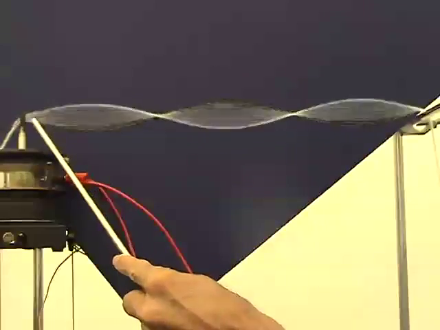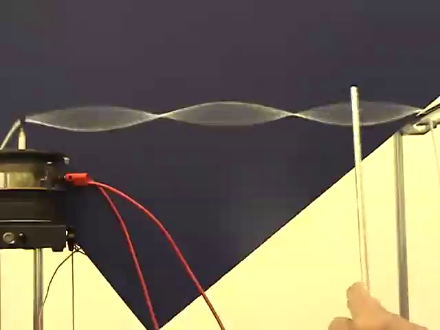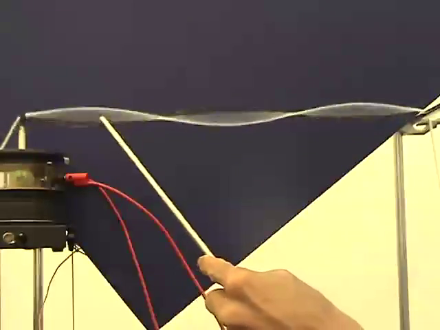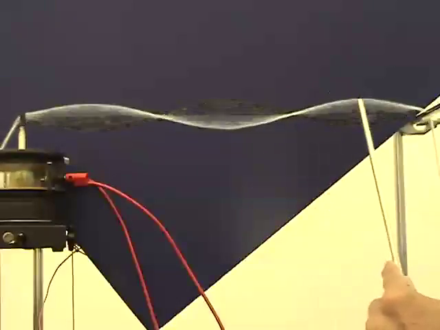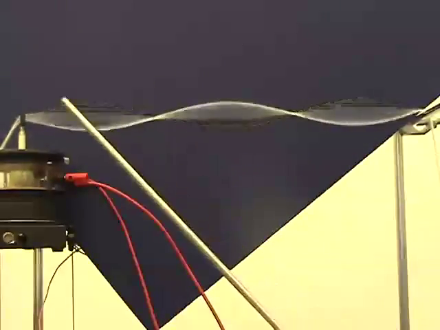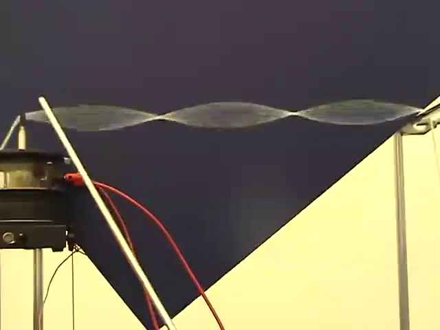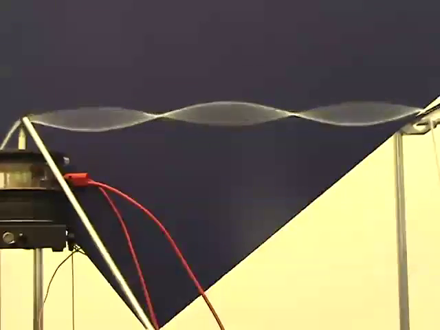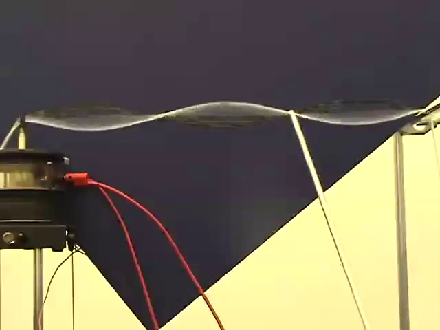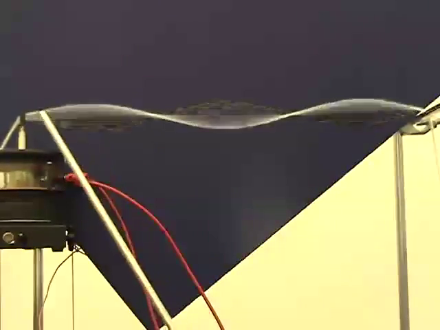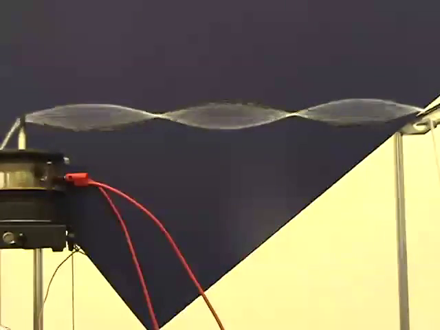You can see a node, a node, a node, a node, an antinode. Alright, I touched it. Antinode, antinode, antinode. Now, what is the wavelength of this wave? If you want to measure the wavelength, you need to measure it from one node to the alternate, to here. That will be a wavelength. The length of one segment will be half of a wavelength.